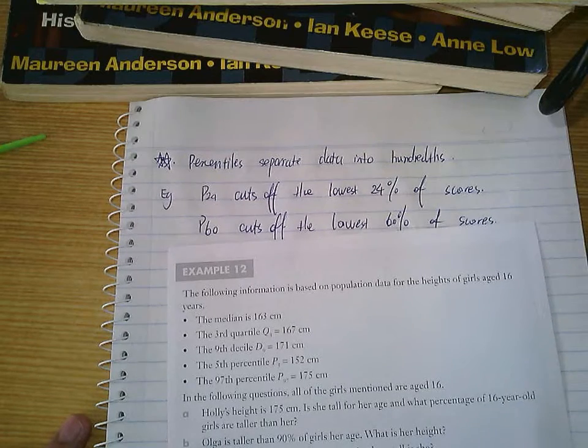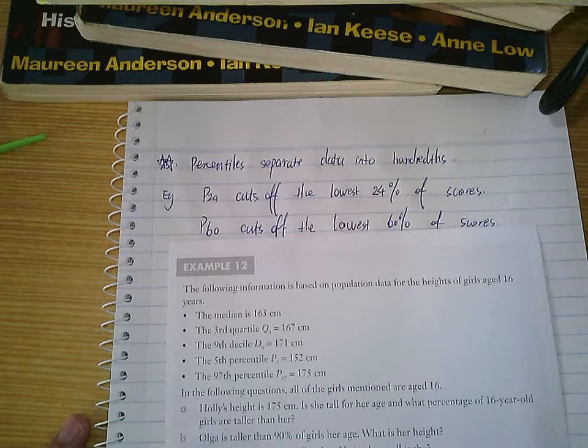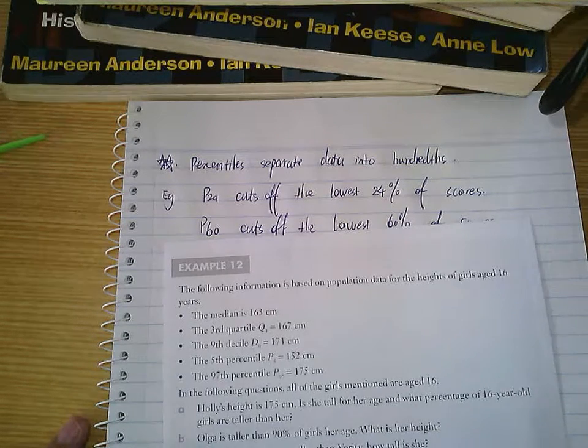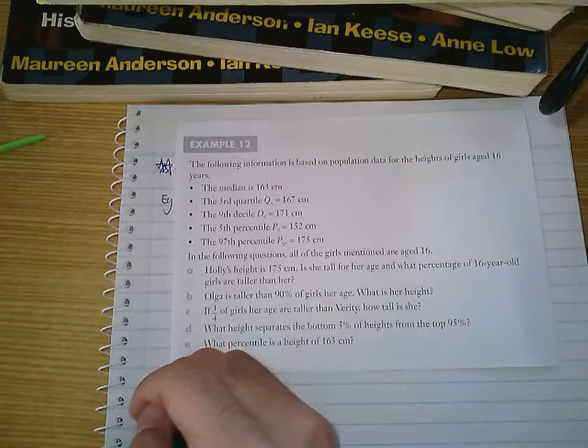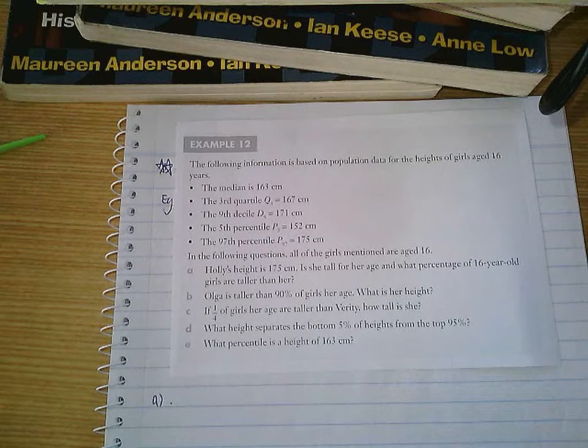This question gives all sorts of information about Q, D, and P. First of all, Holly's height is 175 centimeters. Is she tall for her age? And what percentage of 16-year-old girls are taller than her?